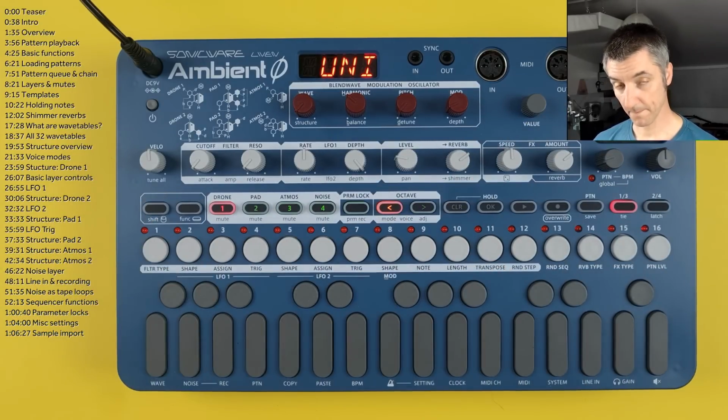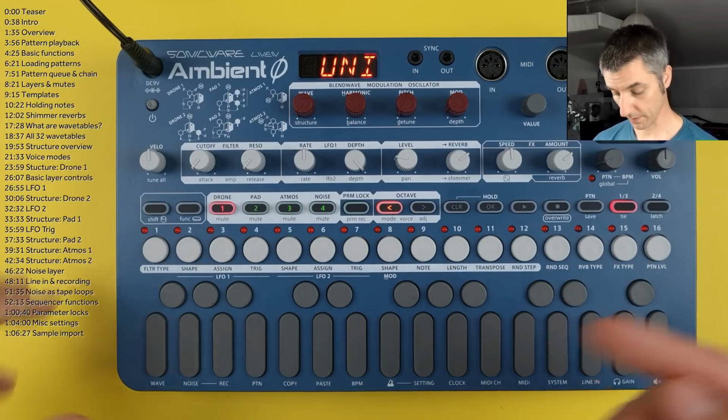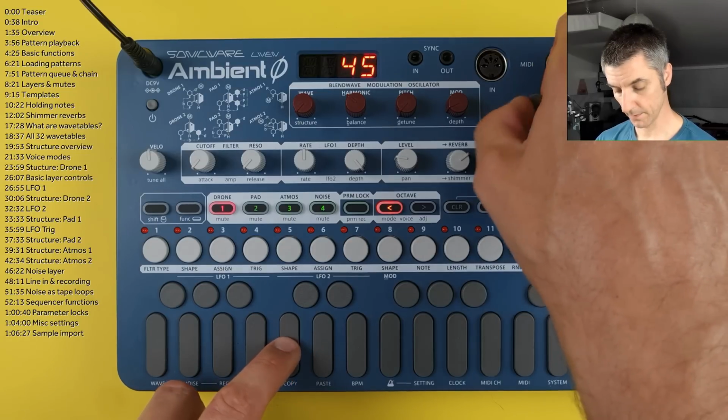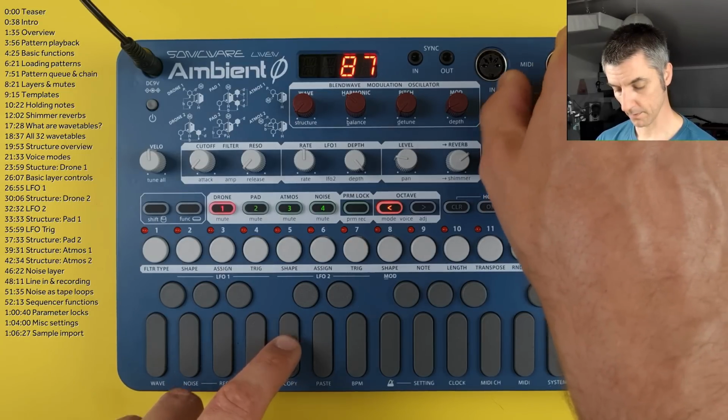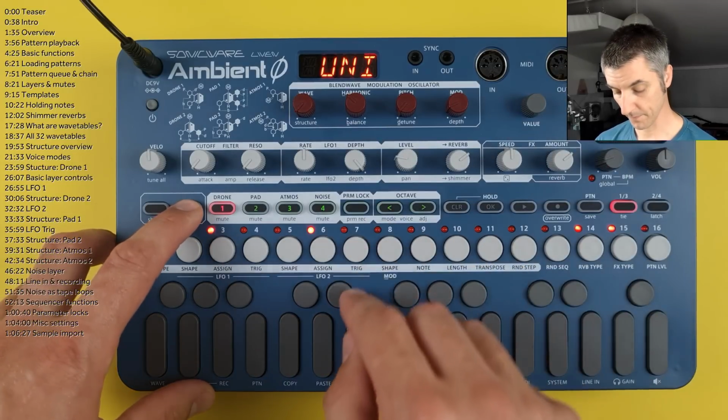Next up is unison. This plays 4 notes at once, and we can detune the notes away from each other. There's no detune by default, so voice adjust and dial this up. We can create a big unison effect.